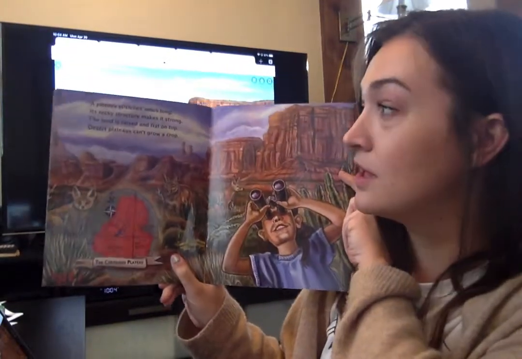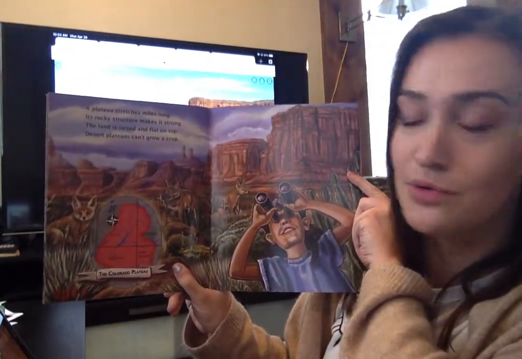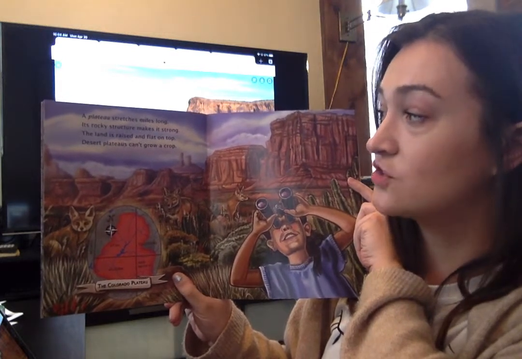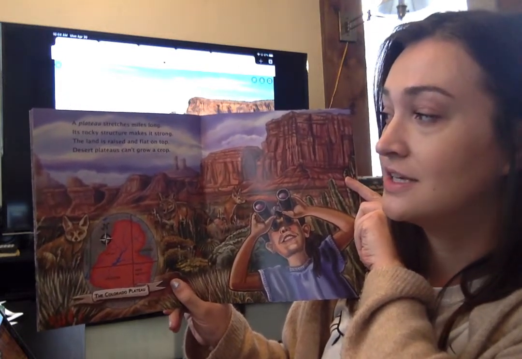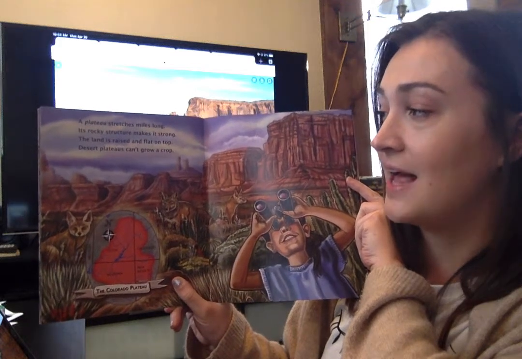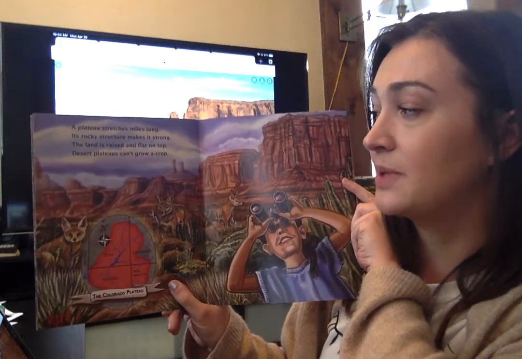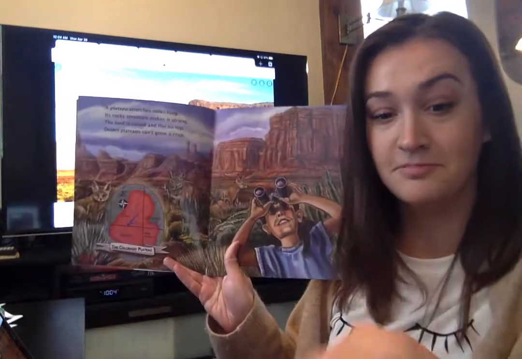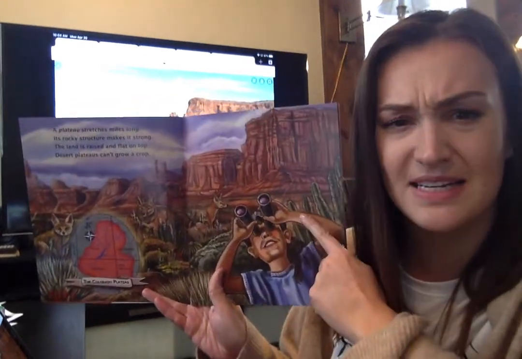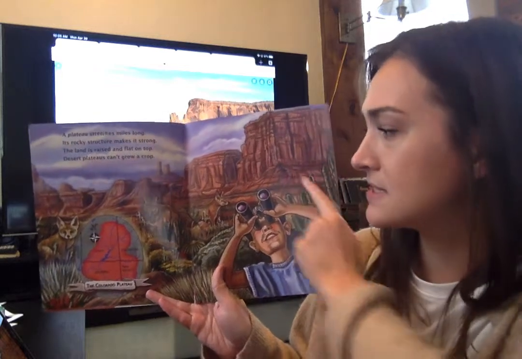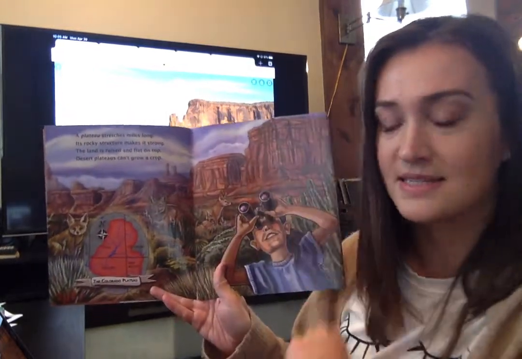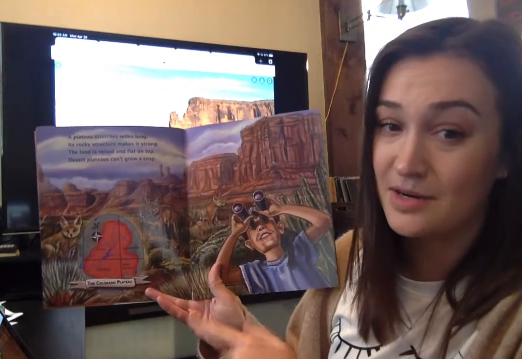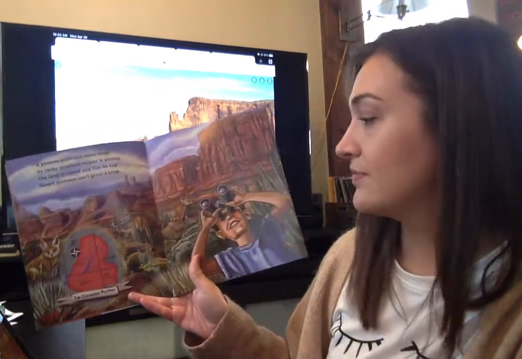There you go. A plateau. Stretches miles long. Its rocky structure makes it strong. The land is raised and flat on top. Desert plateaus can't grow a crop. This is very cool. This might remind us of maybe cowboys in the Wild West. It's dry. They can't grow anything there because there's no water.